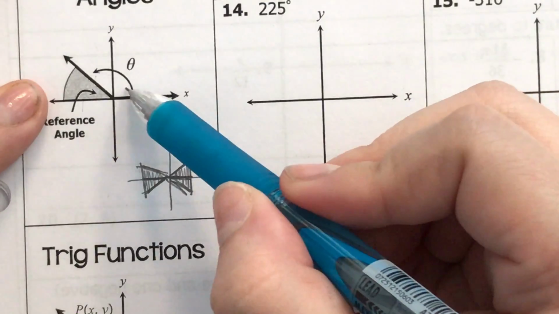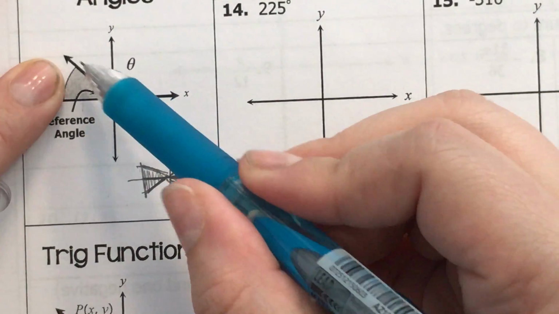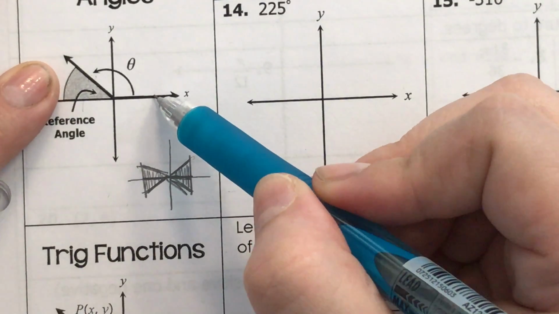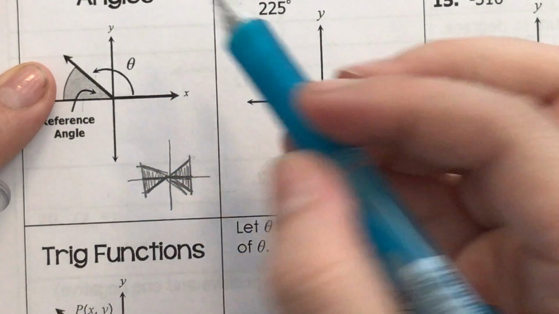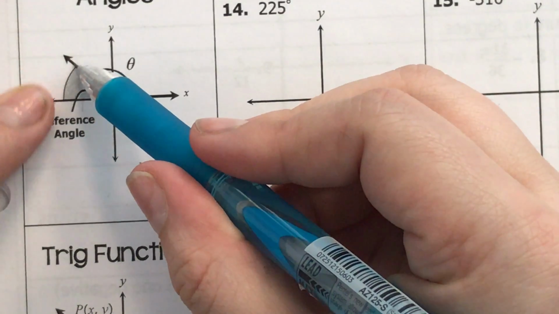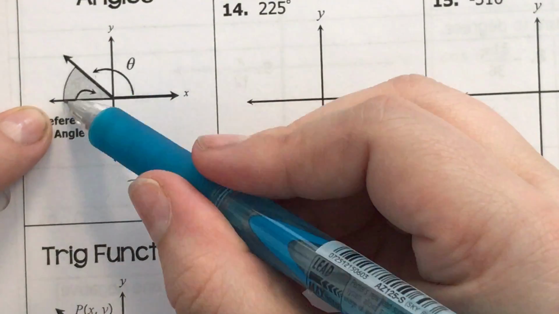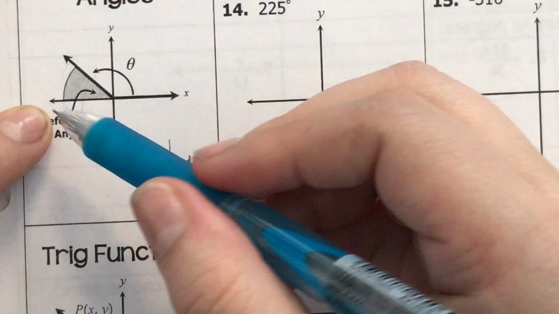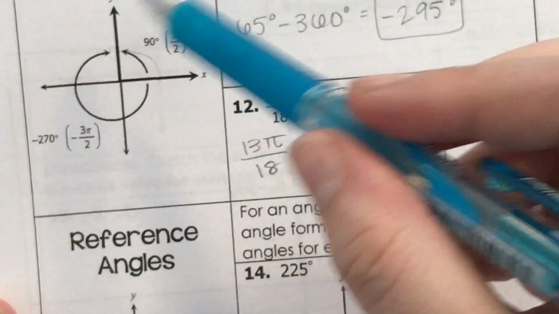It's like this guy, here's our angle theta. For its reference angle, you would not take this terminal side and go all the way back to the initial side. No, what you're going to do is take the terminal side and find the closest way, the fastest way, to get to the x-axis. That's a reference angle, not to be confused with coterminal angles.